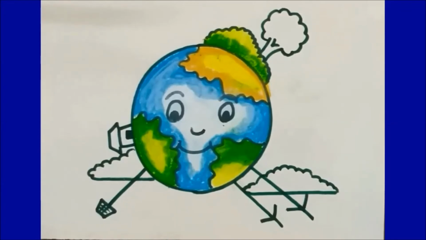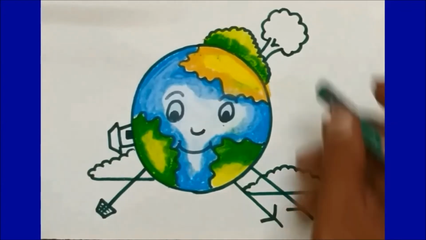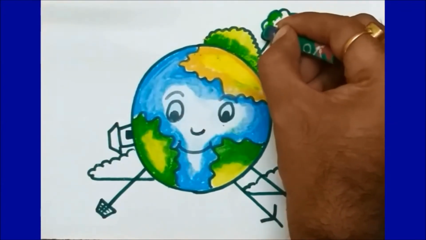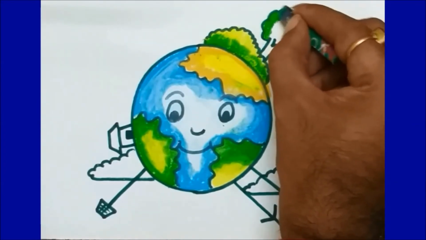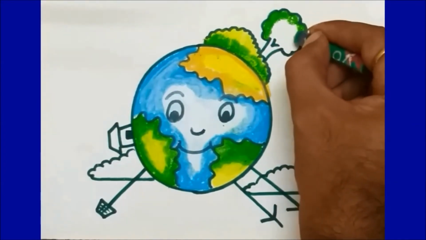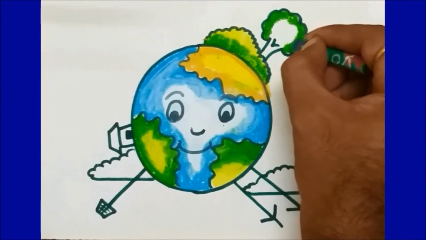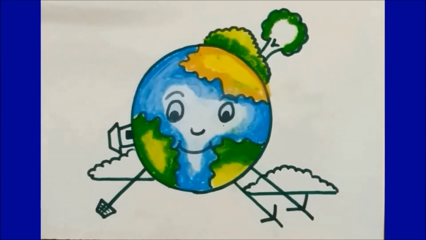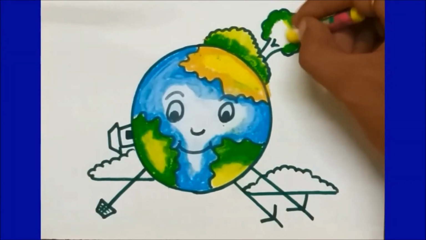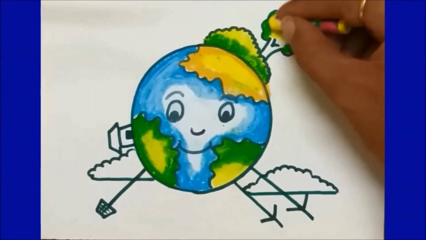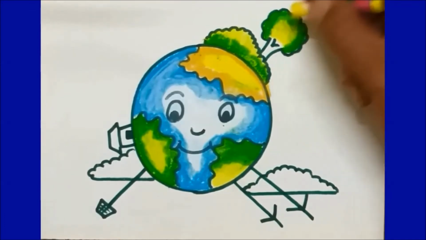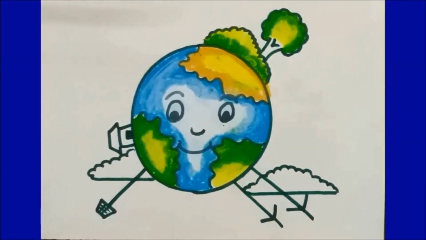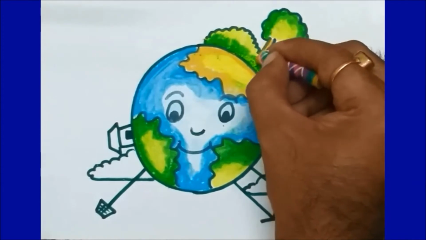Now going towards the tree. Again light green color. I'm covering the border first and yellow color in the center. Here my tree is done. Now a bit of yellow color inside for showing the green bushes of the tree that I covered, and light brown color on the log. It is very small, so I am not going to blend it.